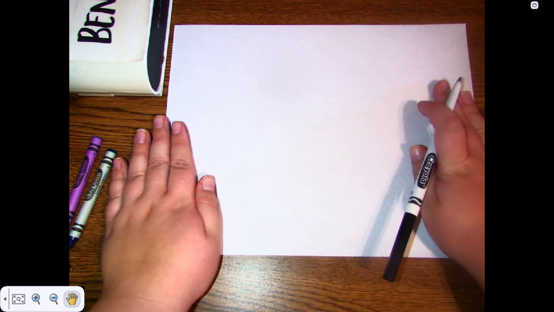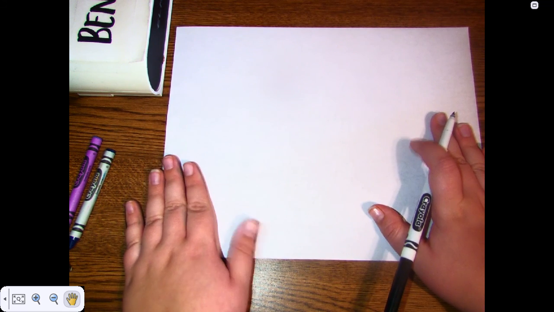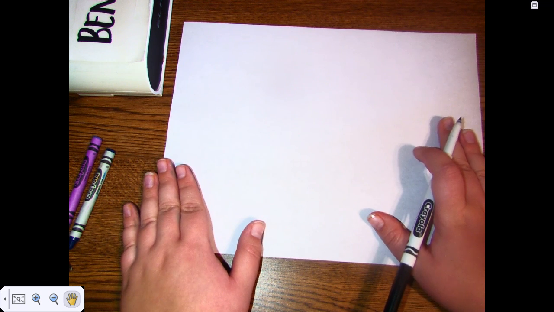But what I'm going to do, I have my paper landscape. That's when I have it long ways. If it was up the tall way, it'd be vertical. But I have it landscape or horizontal. Okay.